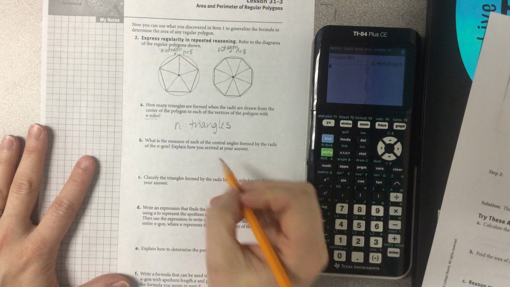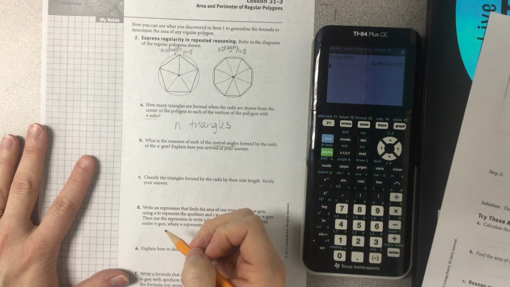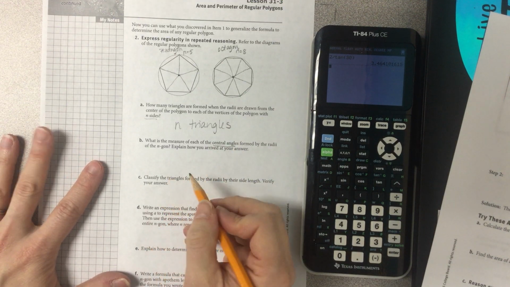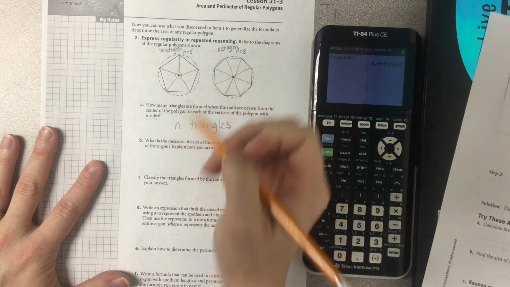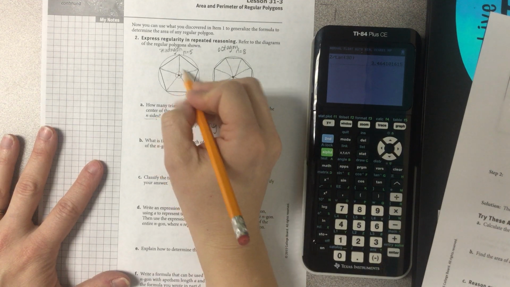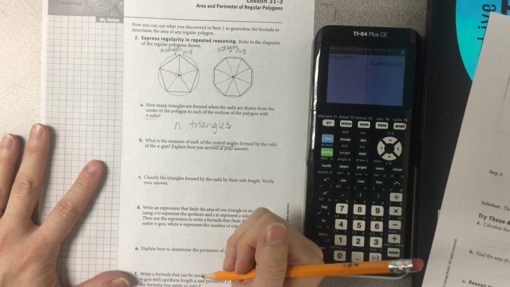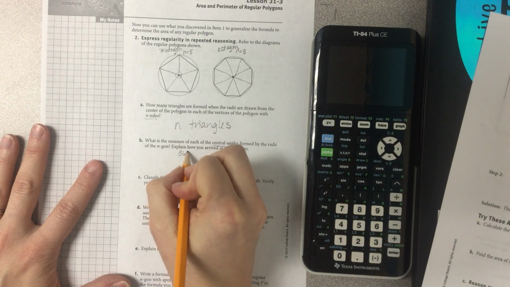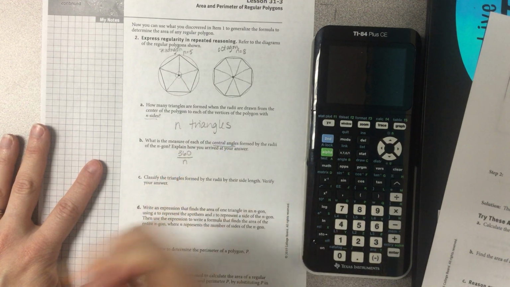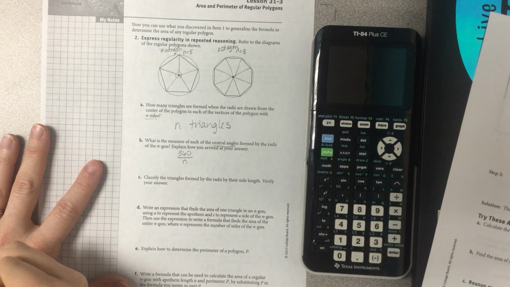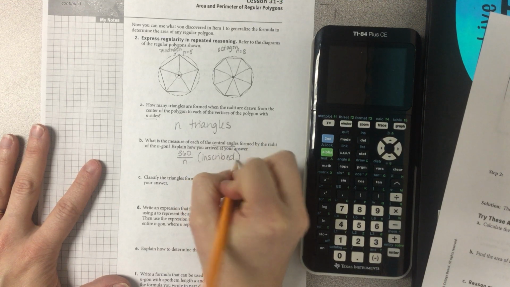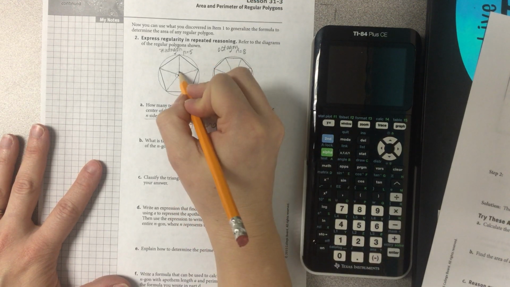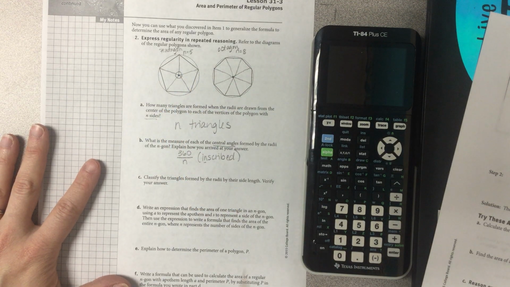What is the measure of each of the central angles formed by the radii of the n-gon? Explain how you arrived at your answer. Well, remember these interior or central angles, we took 360 and divided it by however many angles we have there. That was in our last lesson, 31-2. So that's how we would do it here. 360 divided by n is where we would get the one central angle, and that comes from that inscribed circle. In means within, scribed is written within. So here's our inscribed circle that we create with all of those central angles together.